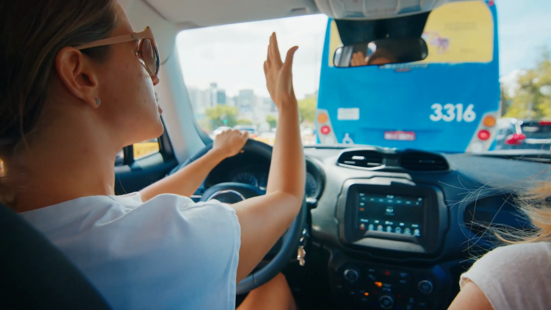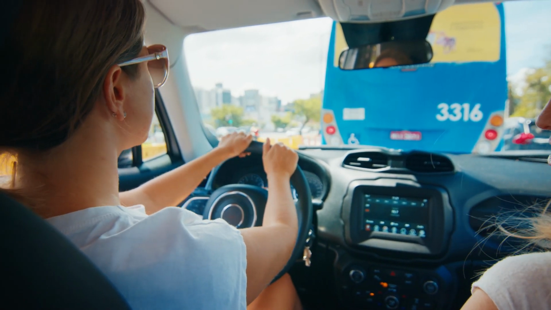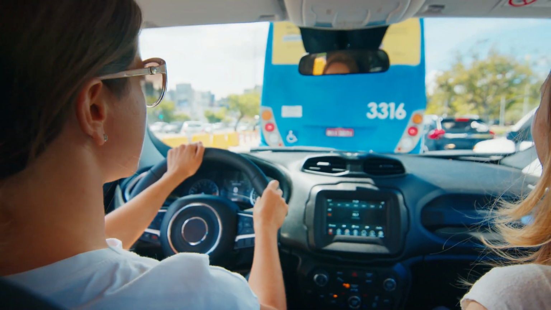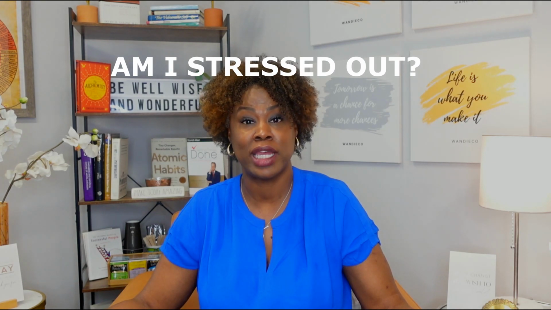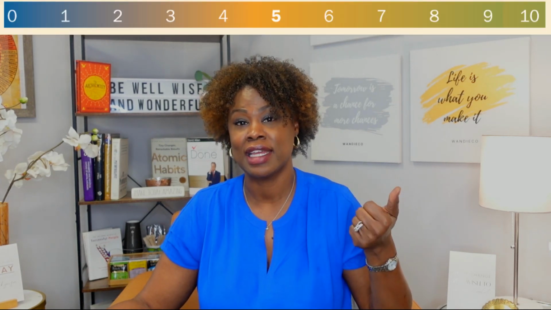The way I define stress is any pressure, adversity, or challenges from people, places, and things outside of yourself that affect your mood and are difficult to cope with. Think people, places, and things stressing you out. So ask yourself, am I stressed out, or how stressed out have I been in the past week? Again, 0 is none, 1 is low, and 10 is high.